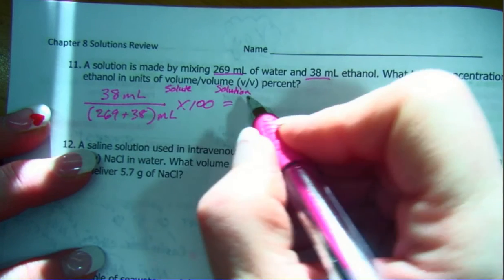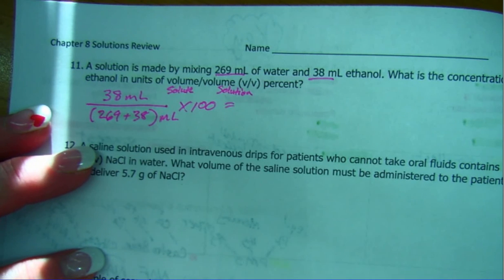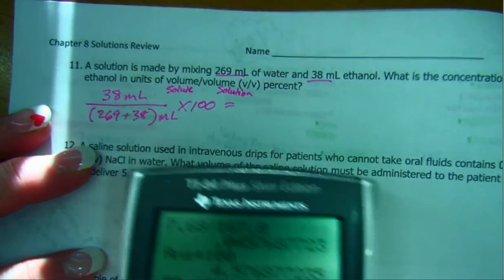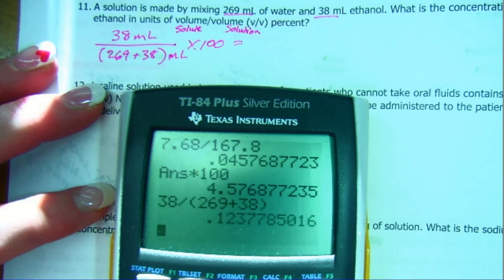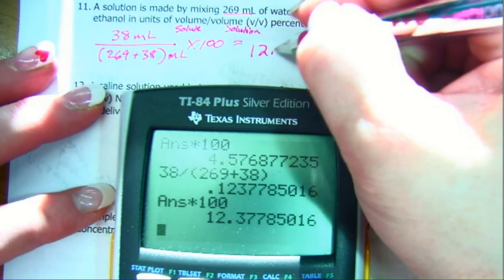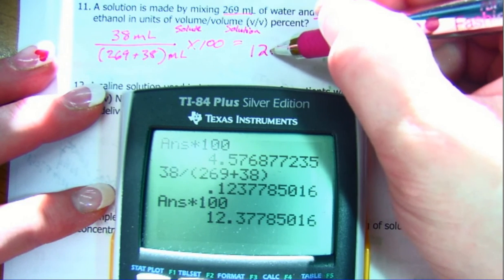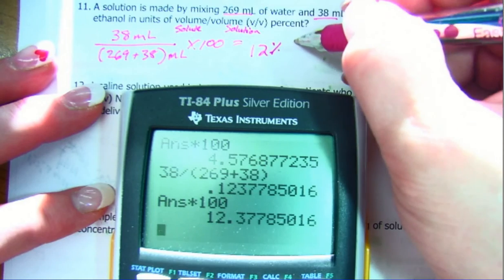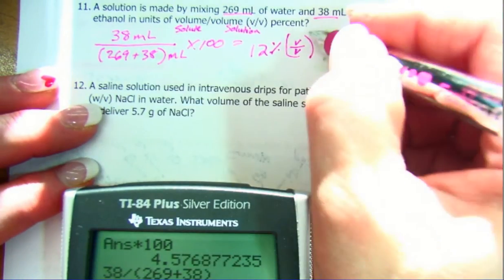So we take 38 divided by parentheses 269 plus 38, close parentheses, times 100, and I get 12 point something. There's only really two significant figures, so 12% volume to volume, and that would be my answer.